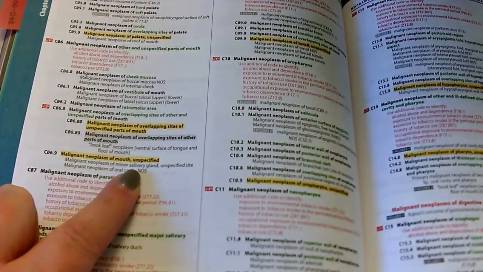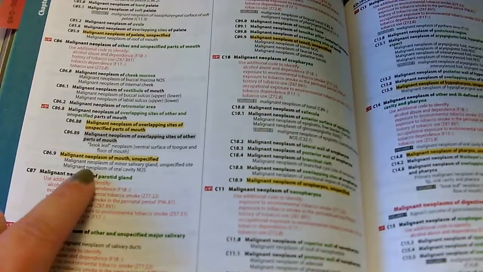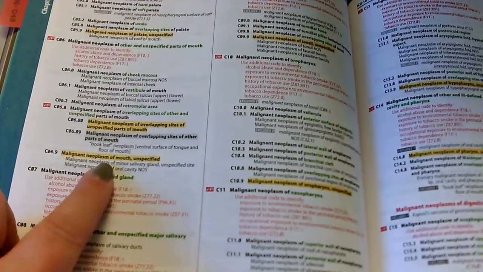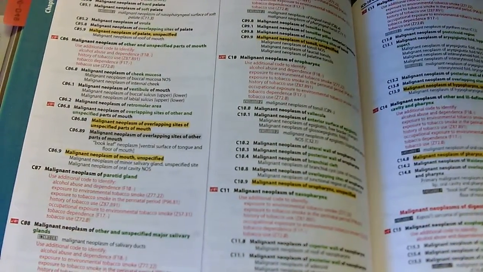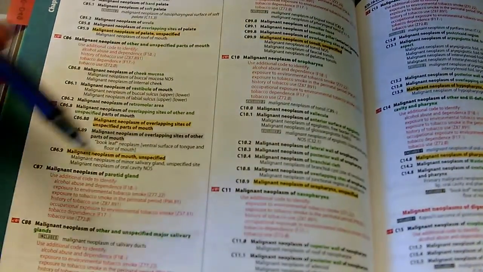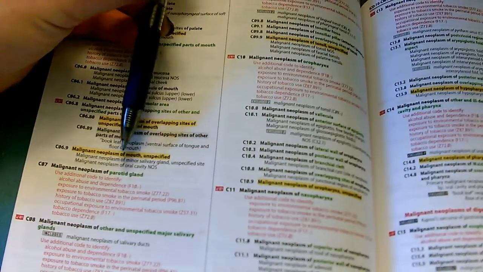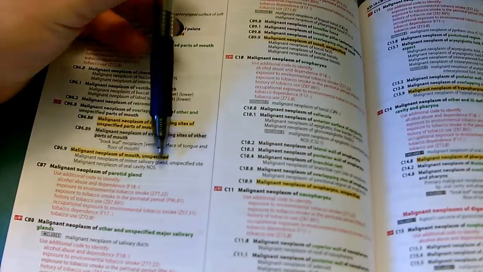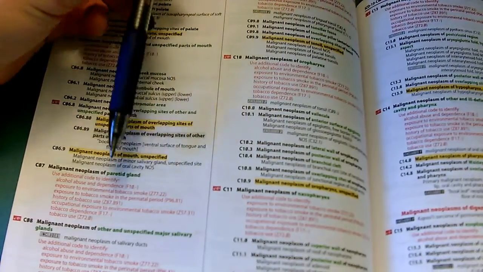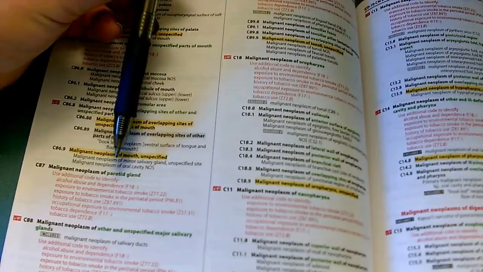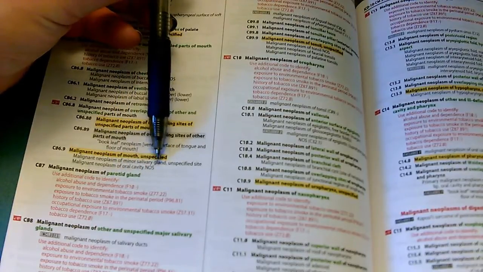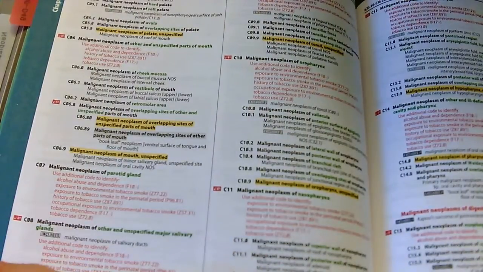So C06.9 will work there. So that covers the malignant neoplasm of the mouth, unspecified. It also covers any malignant neoplasm of the minor salivary gland, unspecified sites, as well as any malignant neoplasm of the oral cavity, not otherwise specified. Okay?